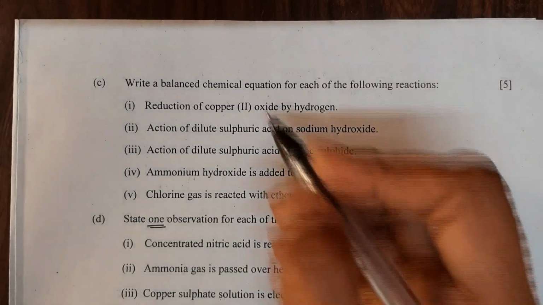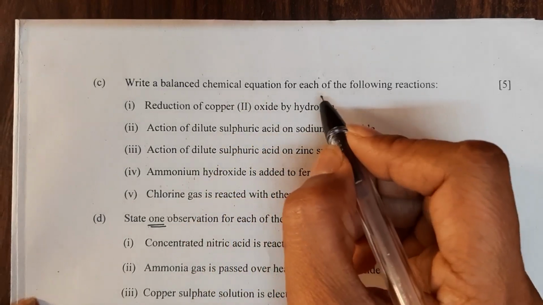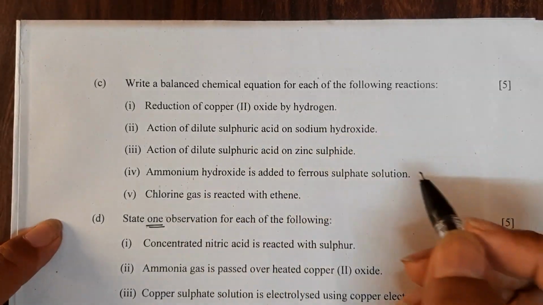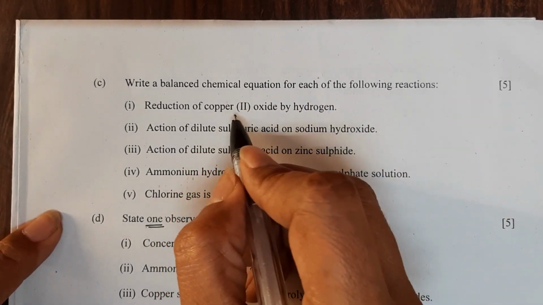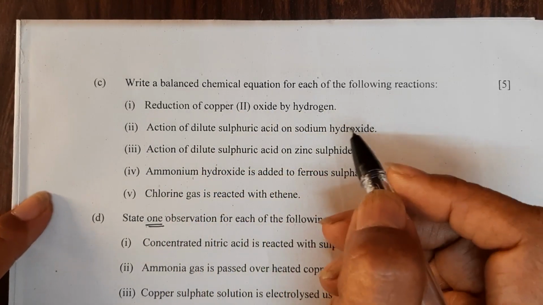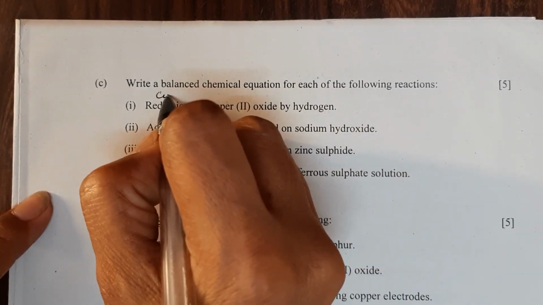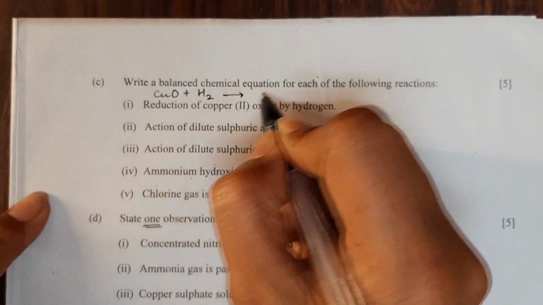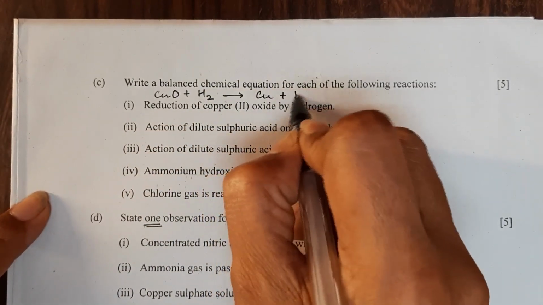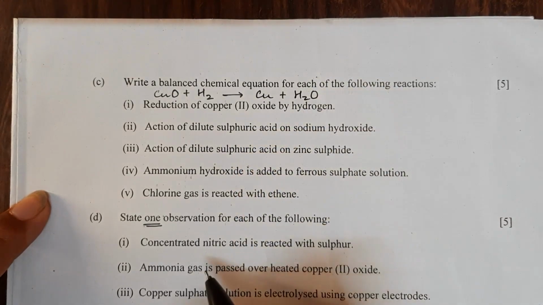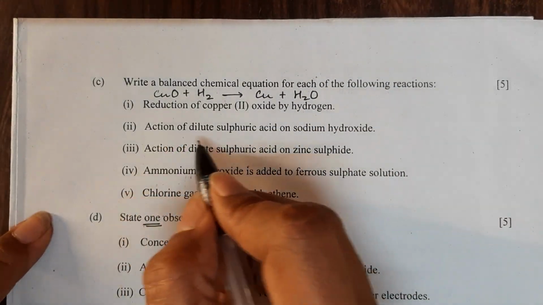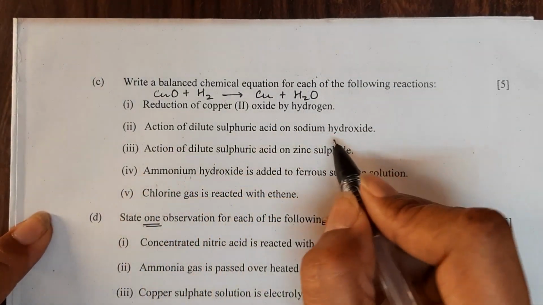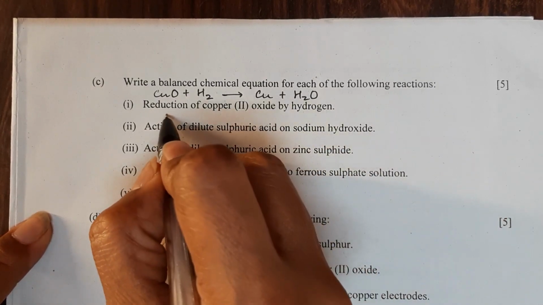We come to C. Write balanced chemical equation for each of the following reactions. Reduction of copper 2 oxide by hydrogen. So that will be CuO plus H2 and that will give you Cu plus H2O. Reaction 2, action of dilute sulfuric acid on sodium hydroxide.